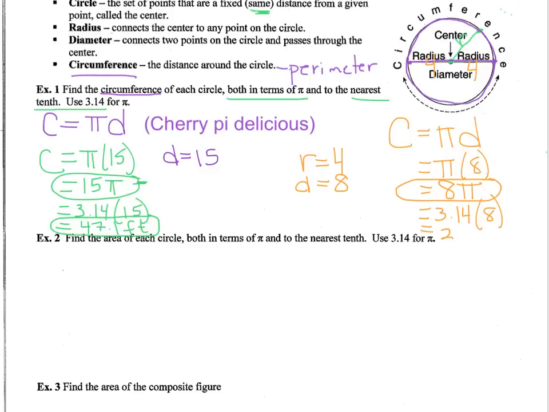I'm going to get 25.12, and I left out your unit again, so centimeters. And again, don't square it, just like we don't square our perimeter. We do not square our circumference. All right, so there's some cherry pie for you.